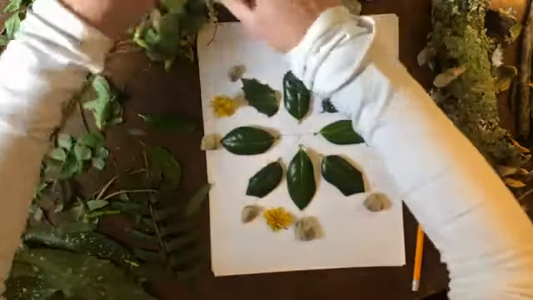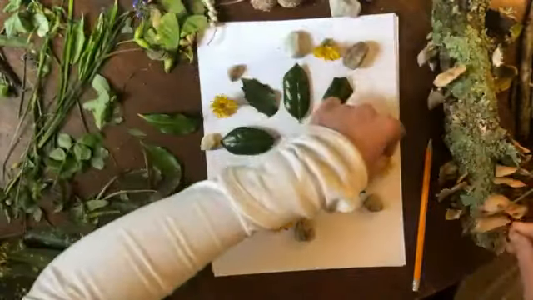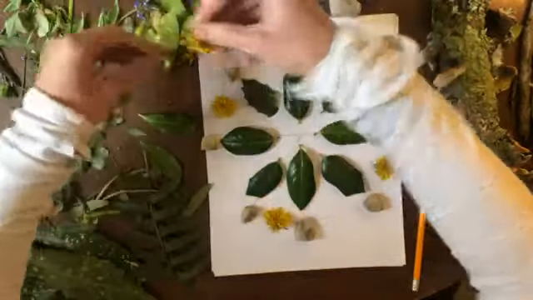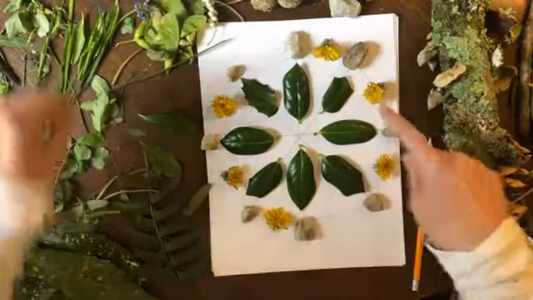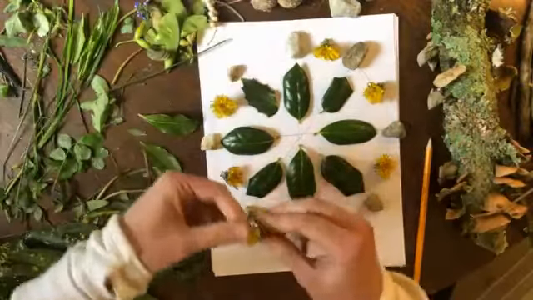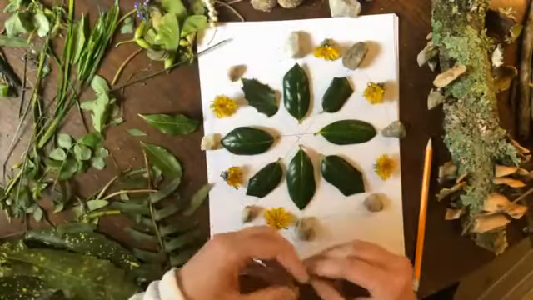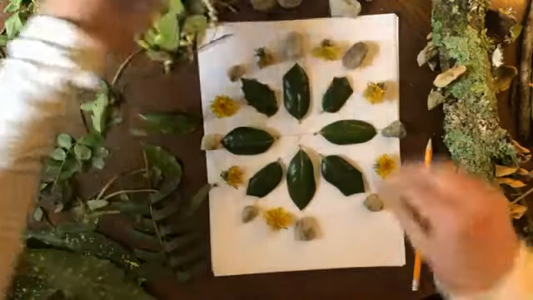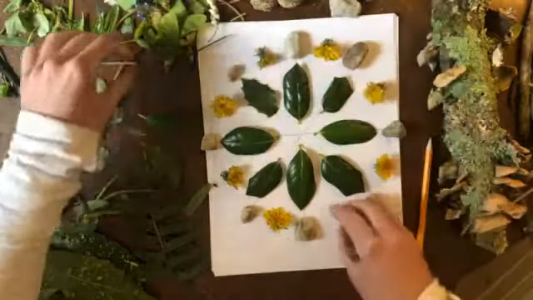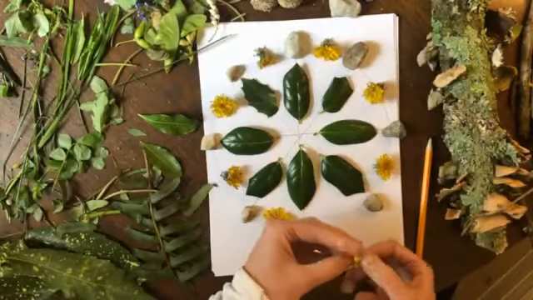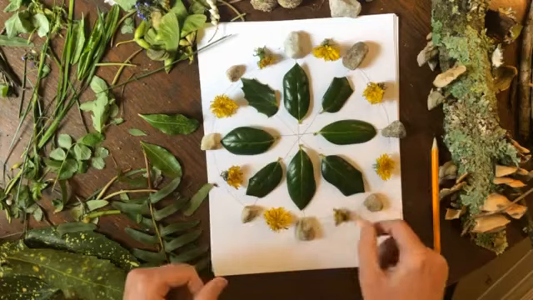So keep using your different nature materials and fill in your mandala design. If you're doing this outside, you can make your circle in chalk, if you have chalk at your house, which is pretty cool. Or you can even use a paintbrush and your finger and water and do it on the sidewalk or the macadam, and it will make a pattern that you need.